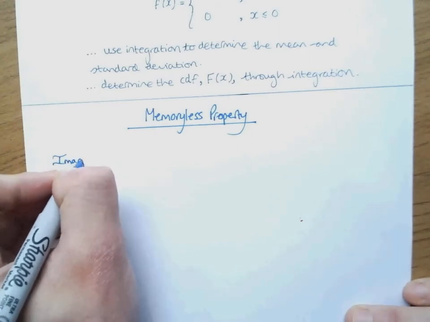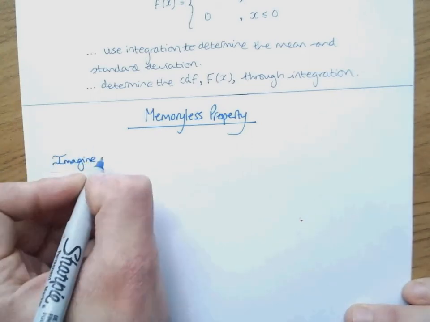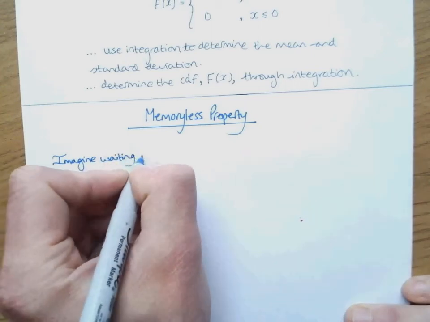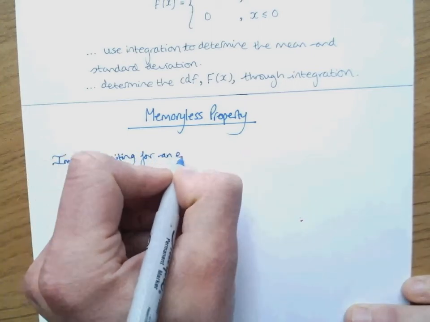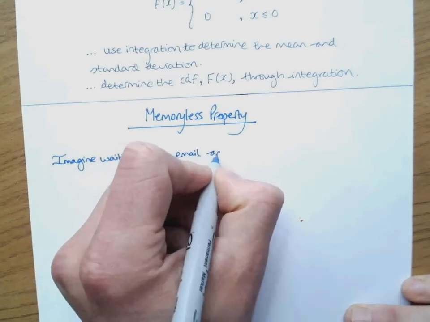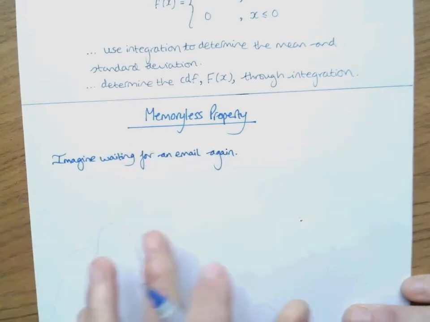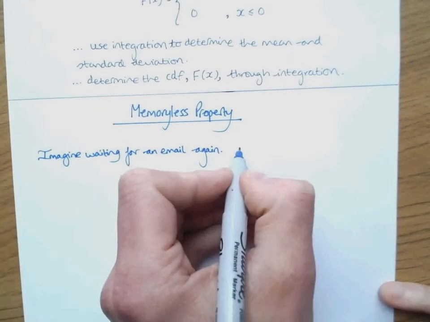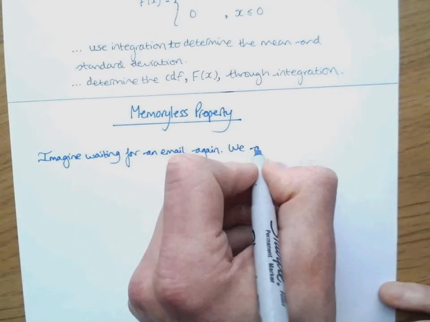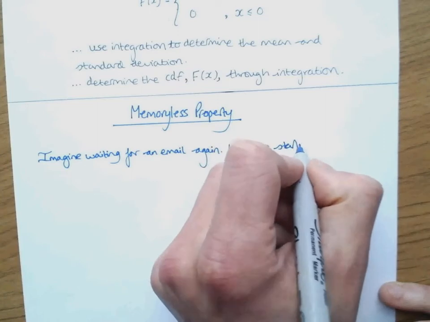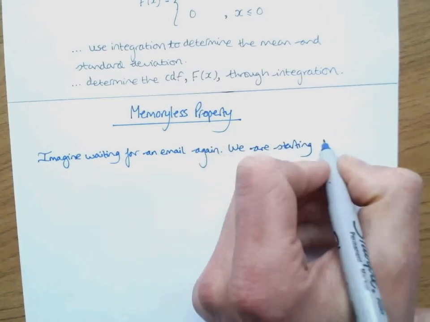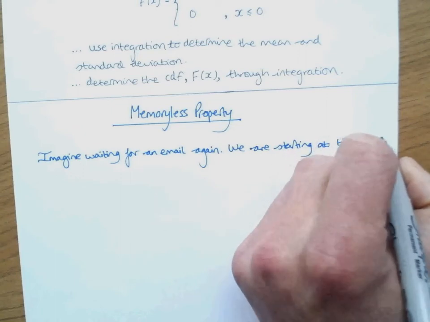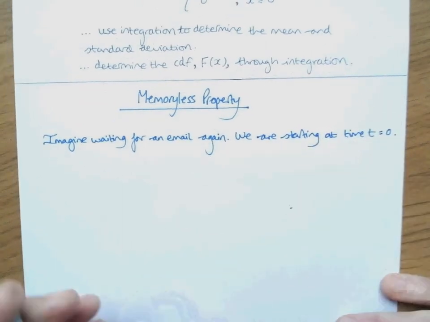So, as we said, let's go back to the context of emails, which we've maintained throughout. If we imagine waiting for an email again, and we're thinking in exponential world here, not Poisson, so it's the time that we wait until the email arrives. And naturally, we'll assume that we are starting at time t equals 0.